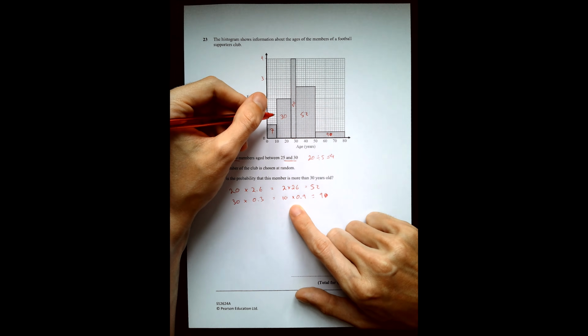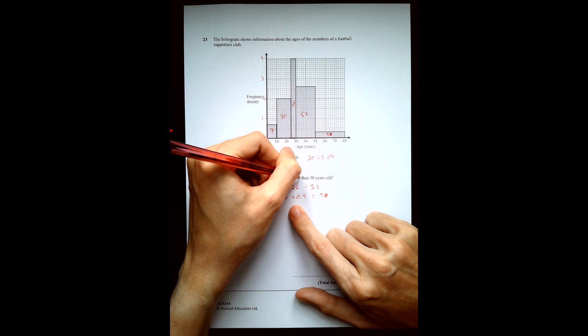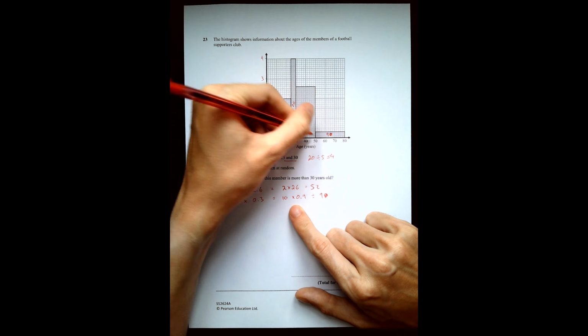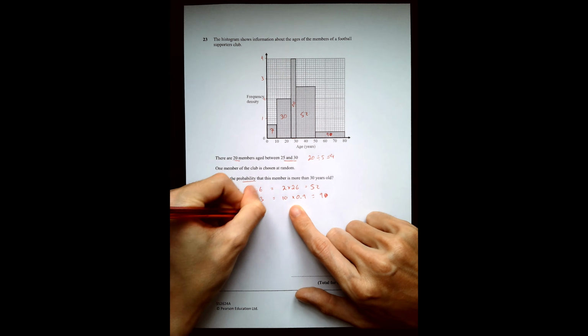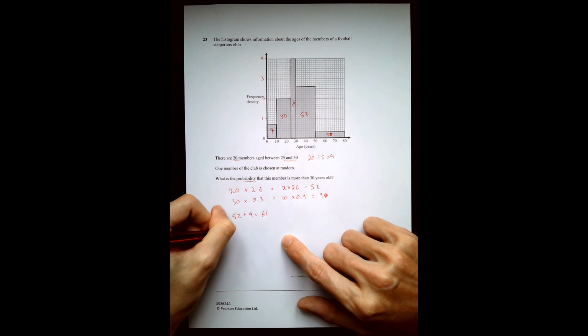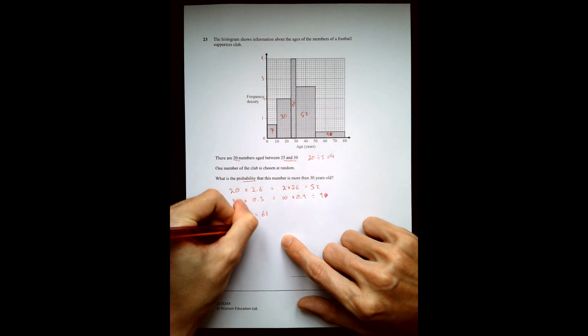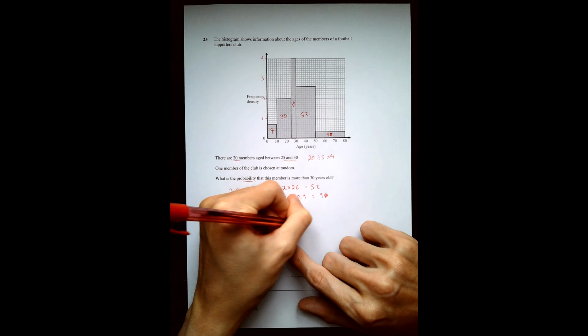Okay, right. Now from there what we need to do is work out the probability that this member is more than 30 years old. So more than 30 is 52 add 9, which is 61. And then we need to work out how many people there are in total. So 7 add 30, add 20, add 52, add 9.